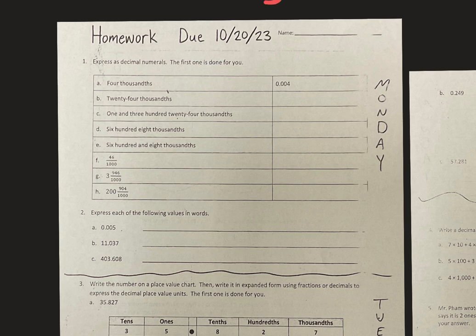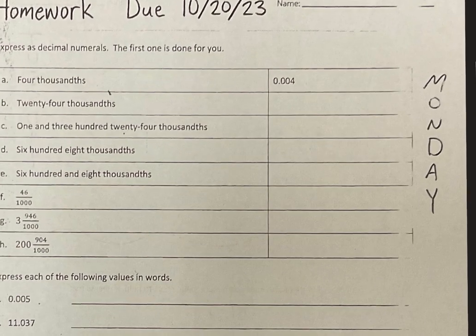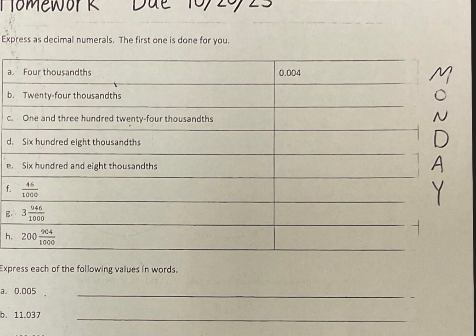It says 24 thousandths. So if we have 24 thousandths, I'm going to zoom in just a little bit. I'm going to go ahead and show you what that would look like. So the reason why we would write 24 thousandths like this is because whenever we read the word form of that number, whichever word is at the end, that's going to be the place value of our last digit. So in the first one, it says 4 thousandths.